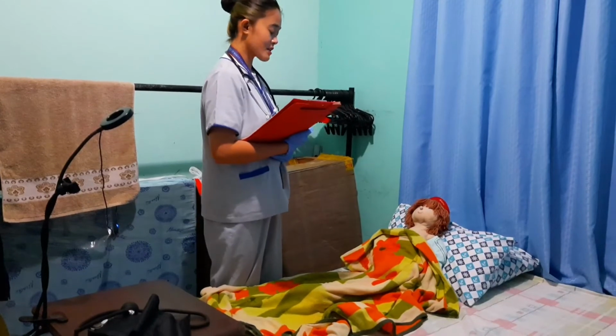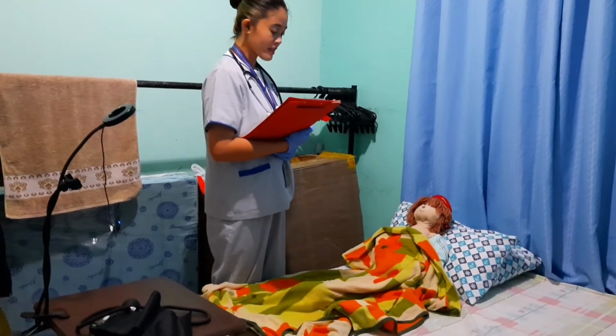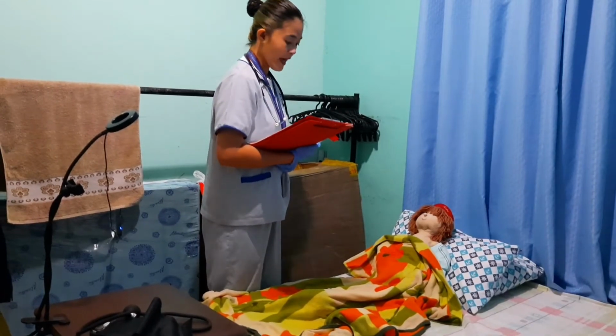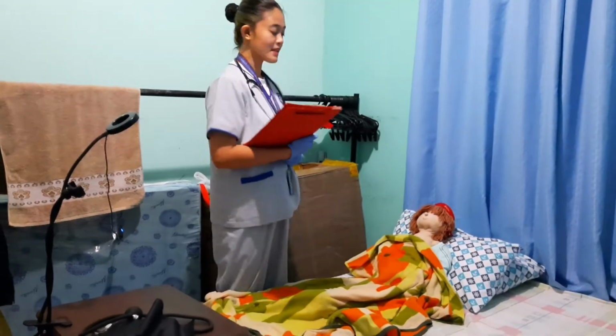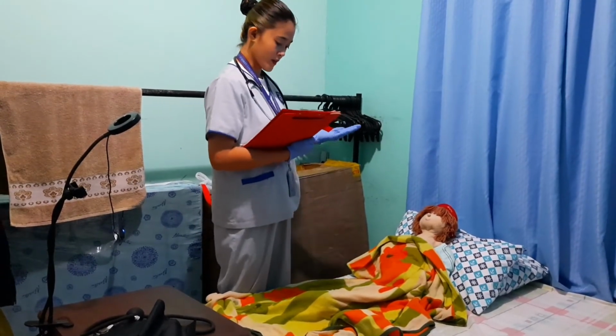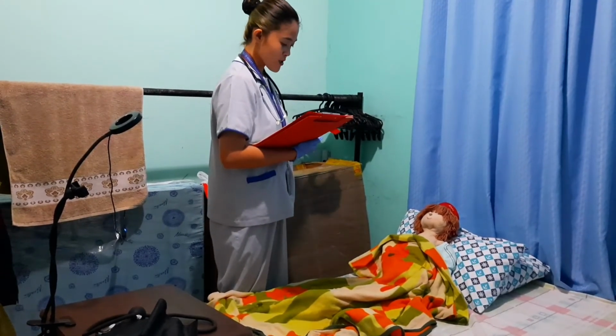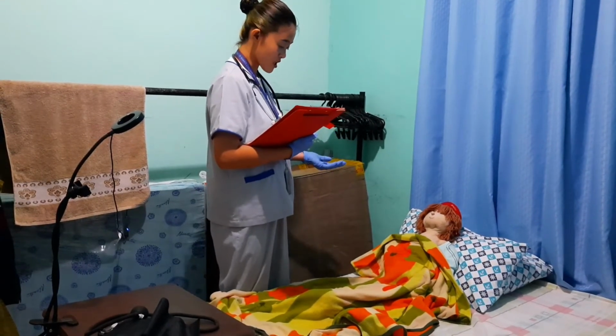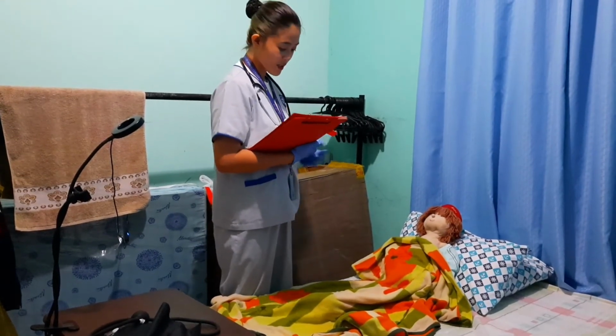So we're done taking your vital signs. And earlier, we've done the perineal care, so we will not do it anymore. And now I'm going to prepare the Perilight at the bedside. And I've already done the hand hygiene. So now I'm going to position you in a dorsal recumbent position. And I want you to cooperate with me.